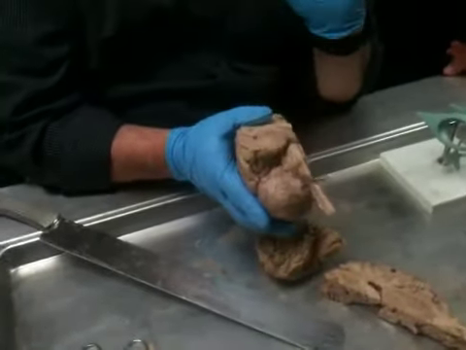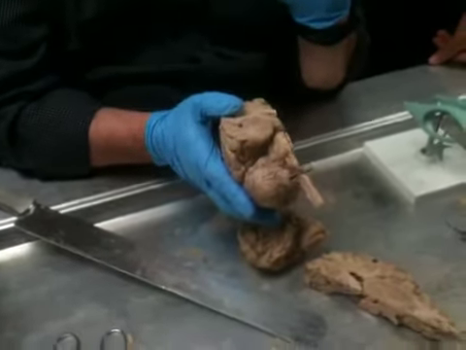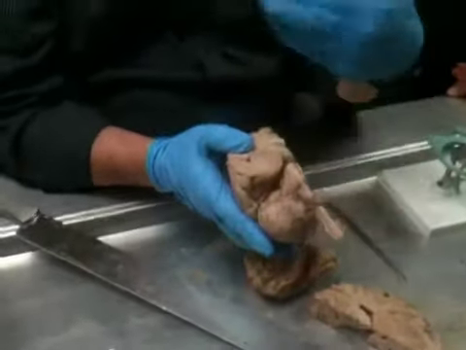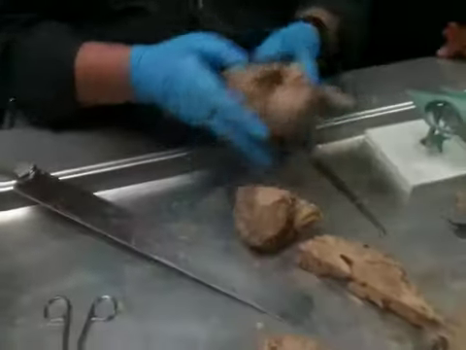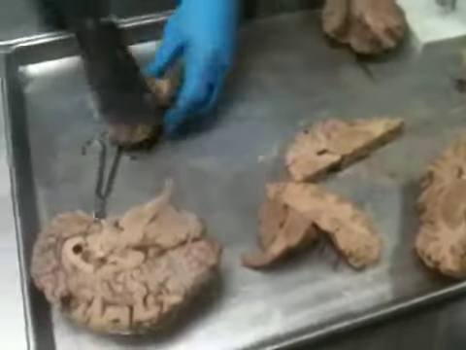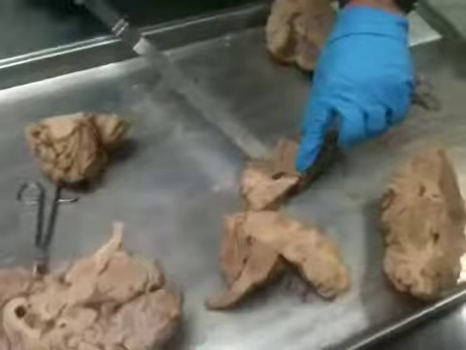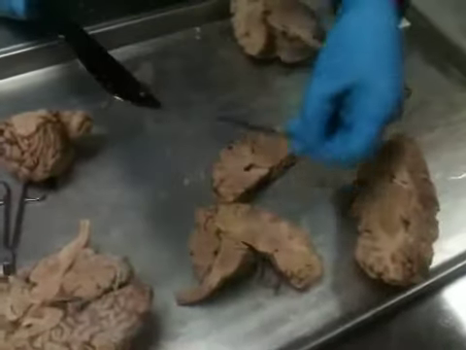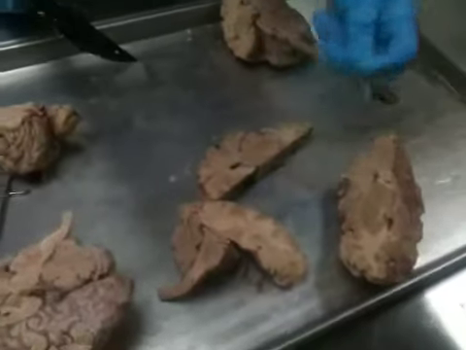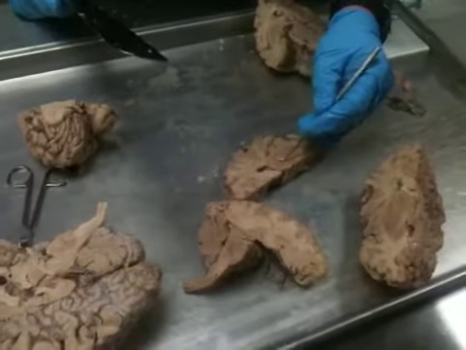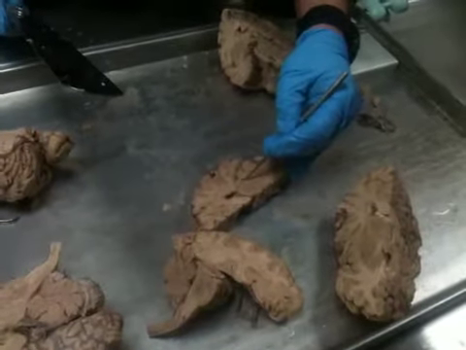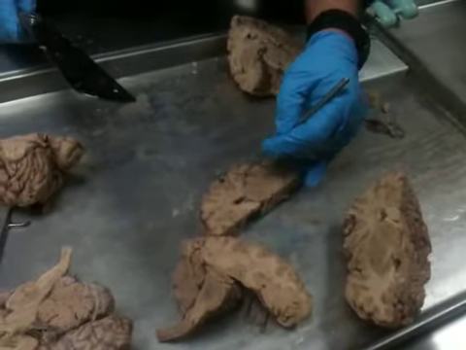What else do I want to talk about there? Okay, so now what I'm going to do is make a cut back here, back caudally to that. So I'm going to cut through the thalamus and through the posterior limb of the internal capsule. I might get the caudalmost part of the putamen, get the caudalmost part of the insula, and go back.